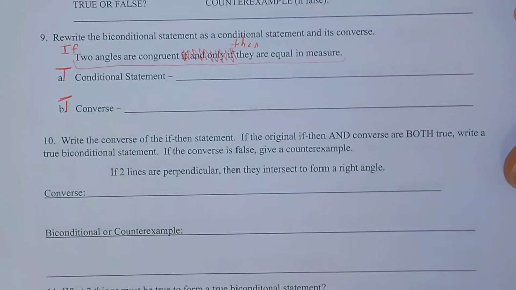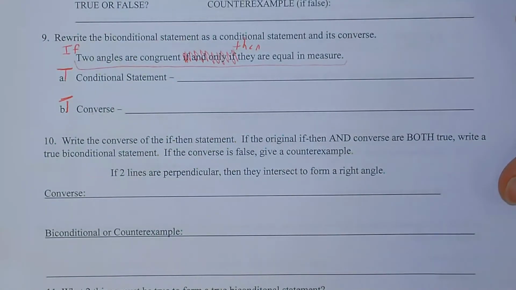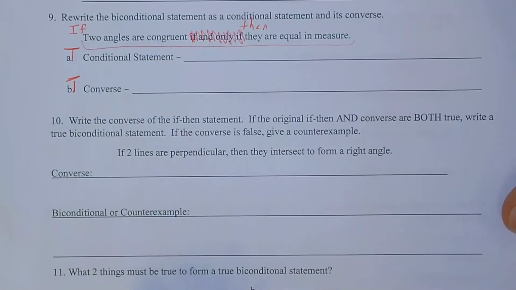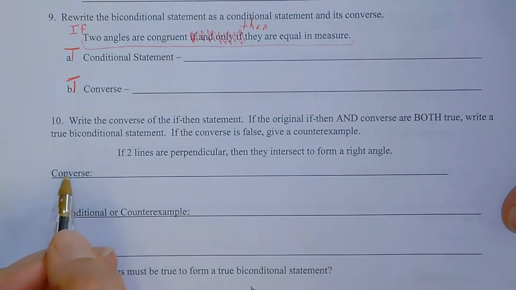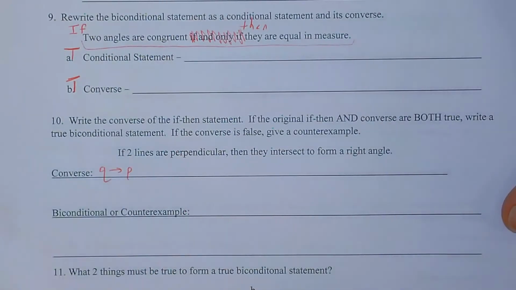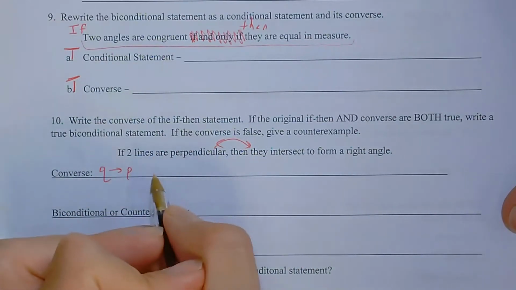Okay, so I'm going to look at number 10. It says, write the converse of the if-then statement. If the original and the converse are both true, then write a biconditional. If one of them is false, give a counterexample. All right, so we're going to take this if-then and we're going to write the converse. So just to remind you, the converse is Q arrow P. We're going to flip it around. Okay, so I need to flip-flop this if-then. So this is going to sound like this.